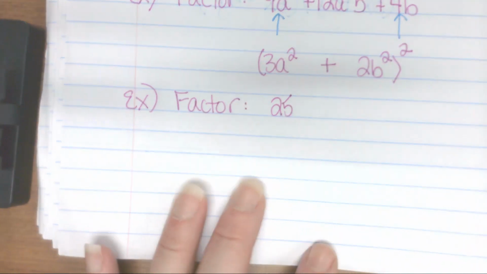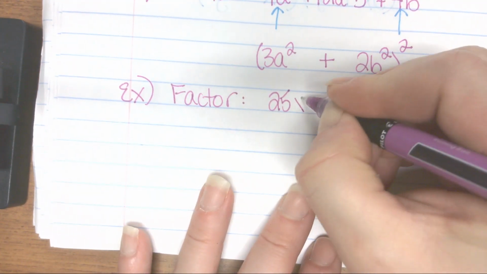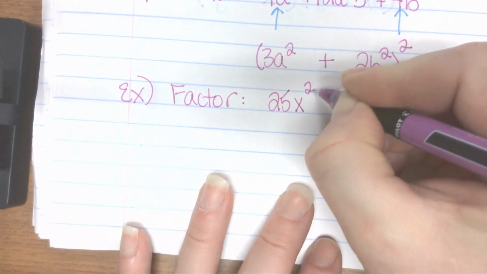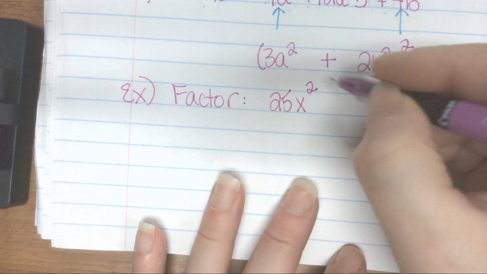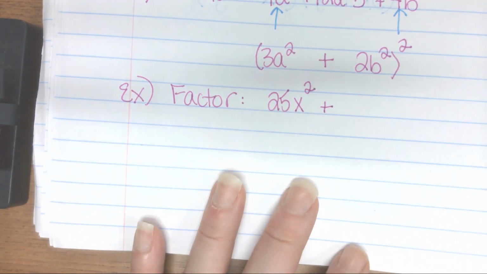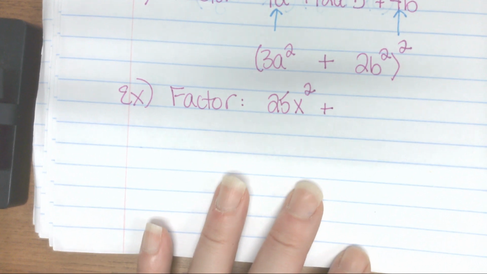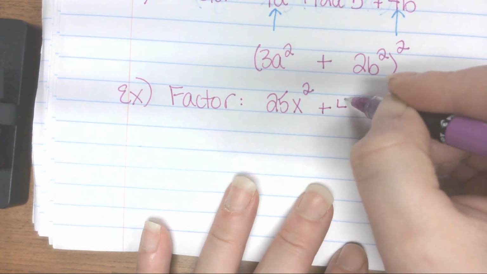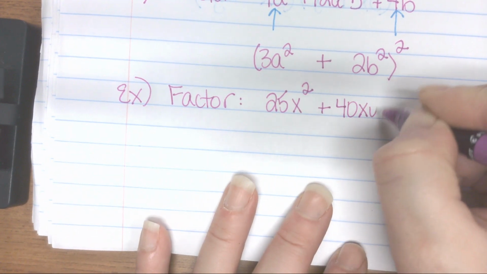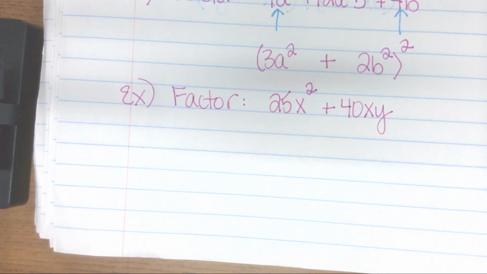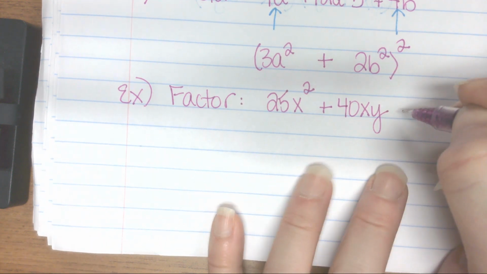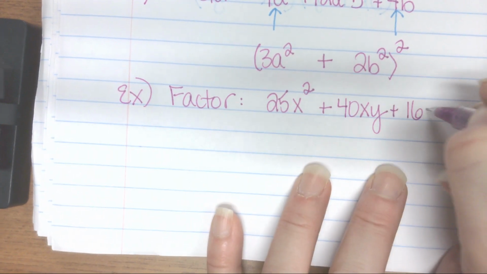How about 25x squared plus 40xy plus 16y squared.